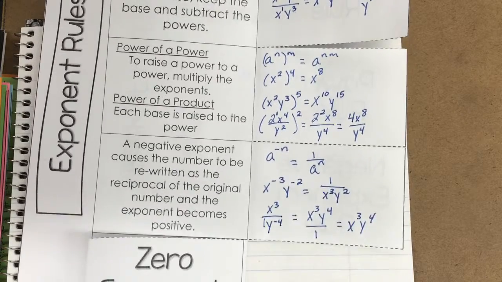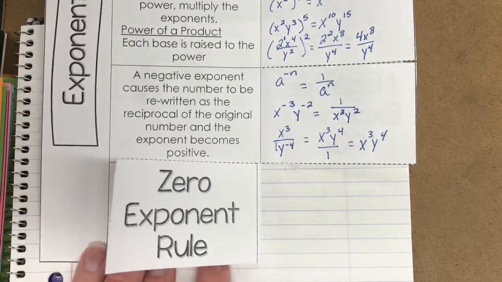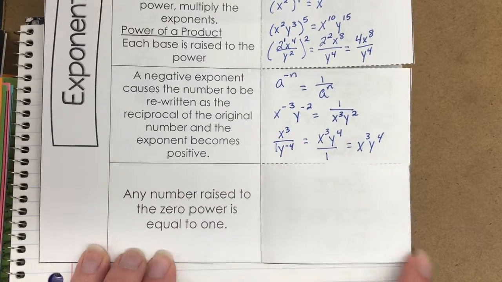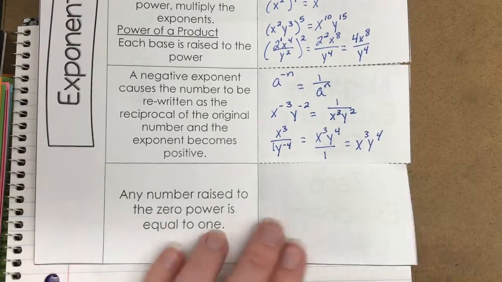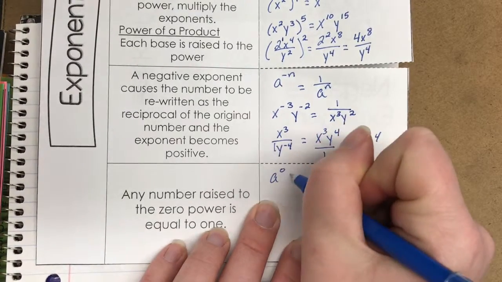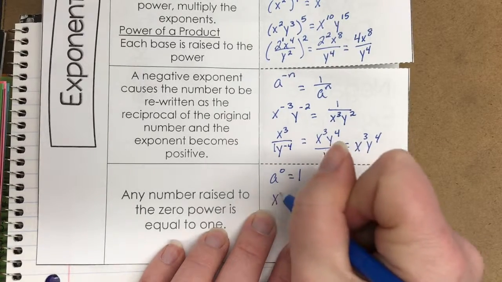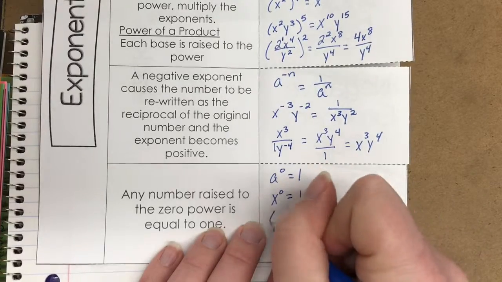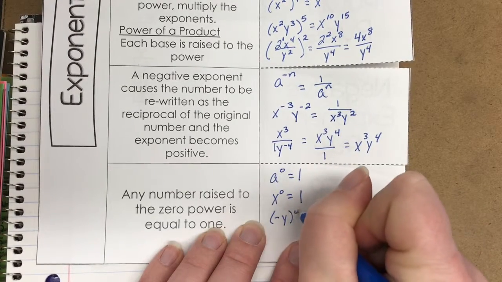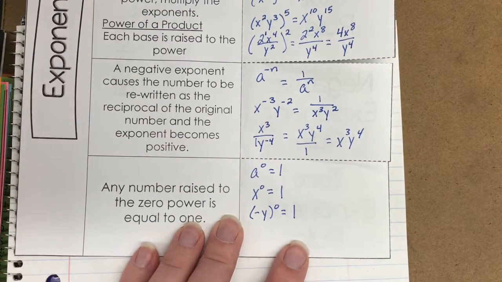All right, so the last rule that we have to go over is the 0 exponent rule. And that just tells us that any number raised to the 0 power is equal to 1. So if I have a to the 0 power, that would equal 1. X to the 0 power would equal 1.